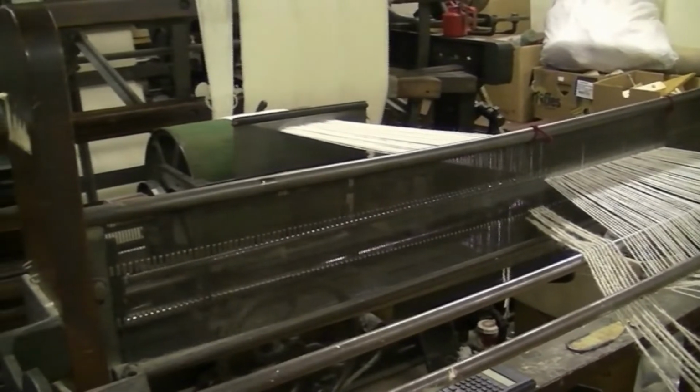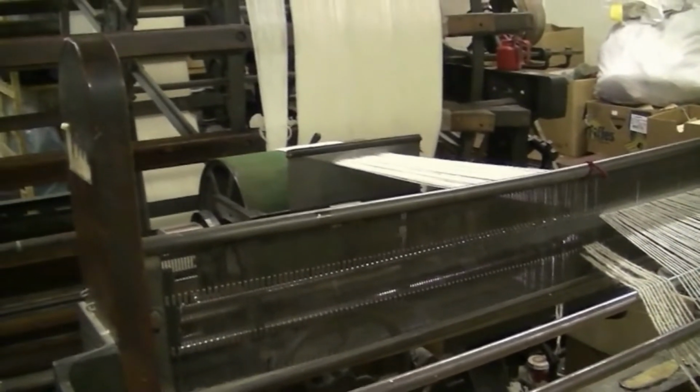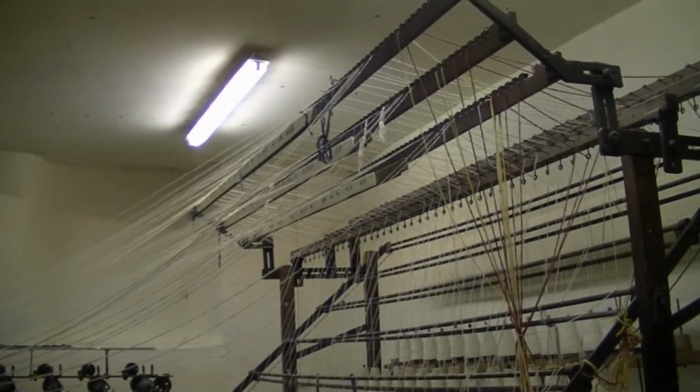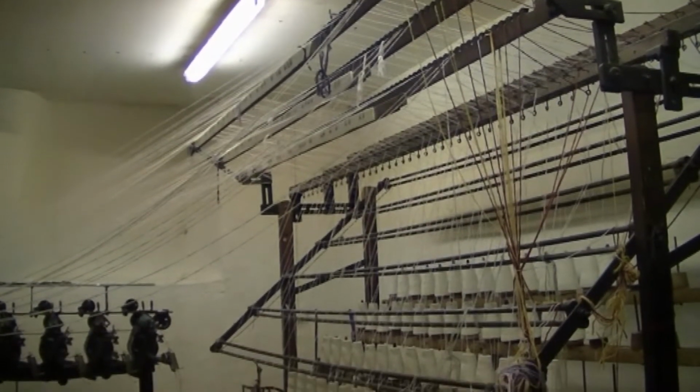So let's start at the beginning. This is the warp mill. Reels of yarn are arranged so they can be gathered together and wound onto the mill.